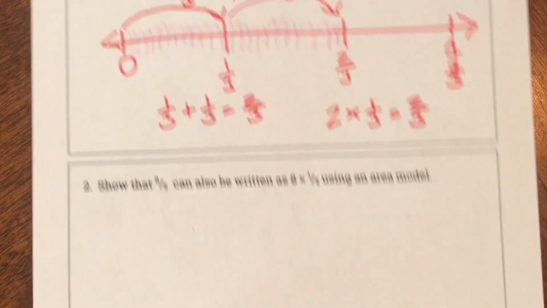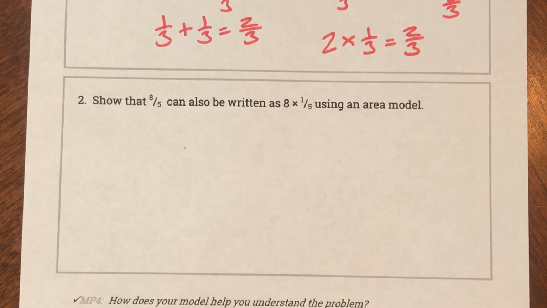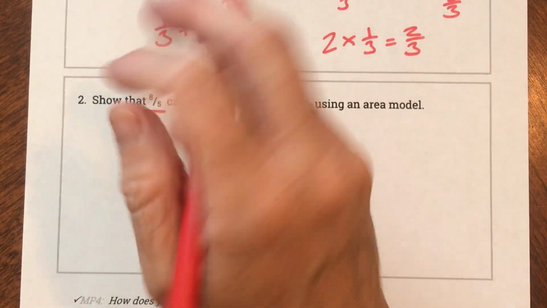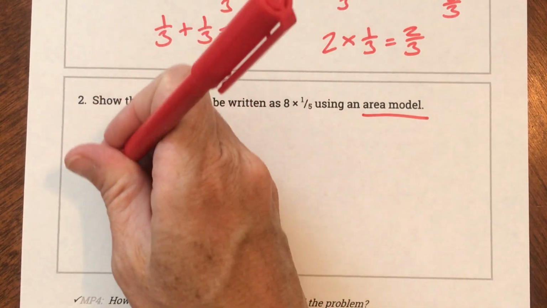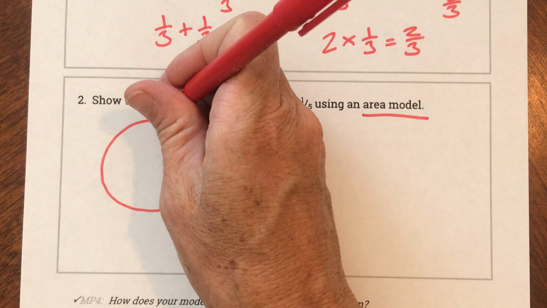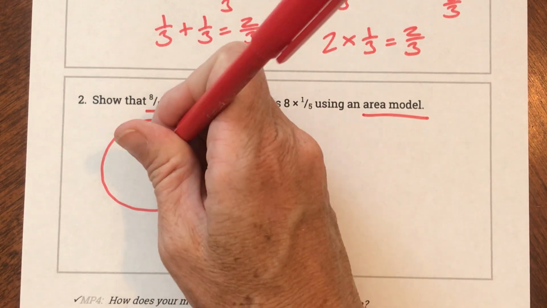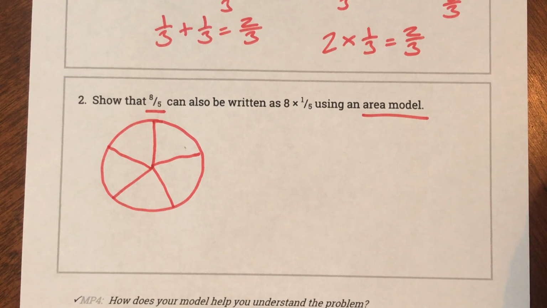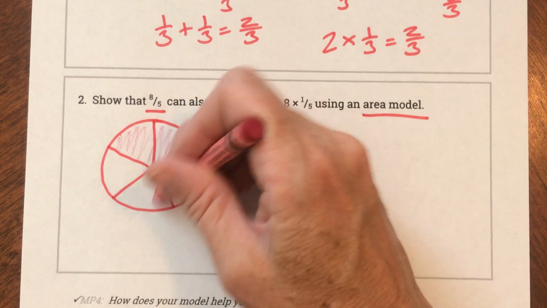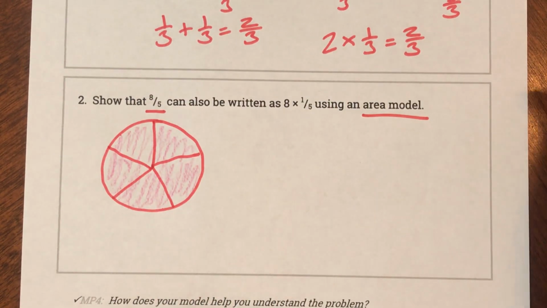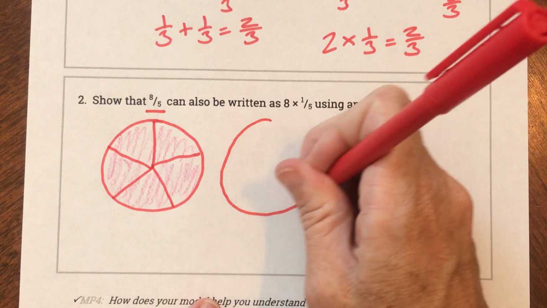Okay, let's look at another one. This one says, show that 8/5 can also be written as 8 times 1/5 using an area model. I first need to represent this, and they want it in an area model. So for 8/5, I'm going to use a circular area model. That means I need to partition this into fifths. And 8/5 means I have 1, 2, 3, 4, 5 of them. So I need to draw another whole because I have to have 8 of them.